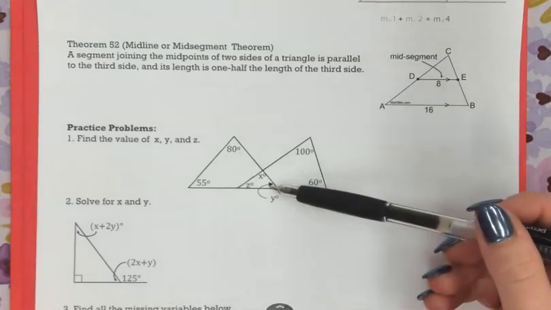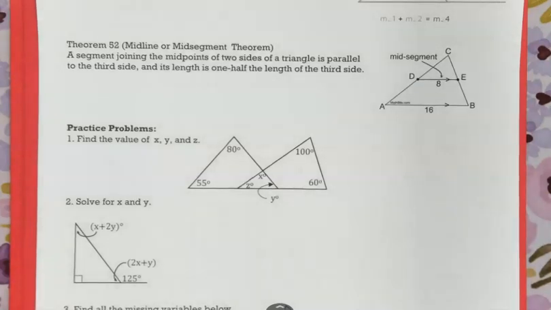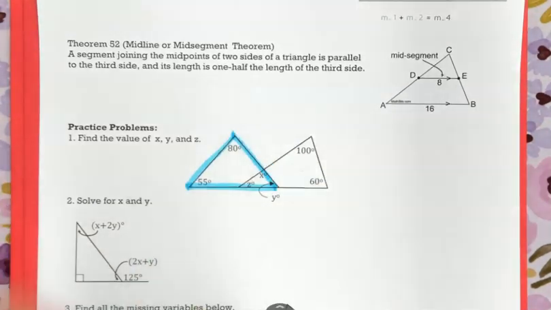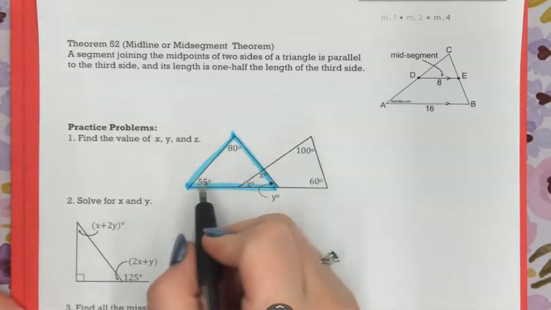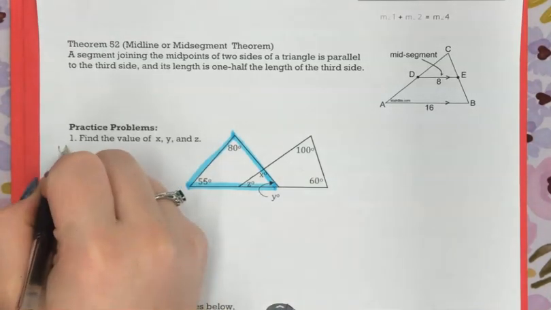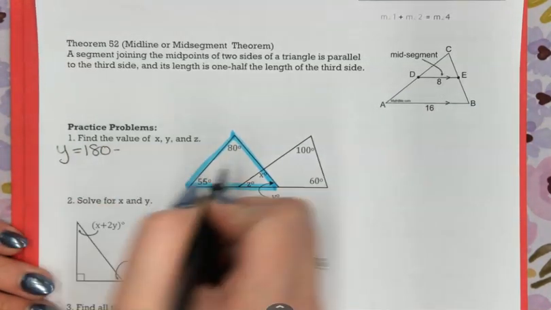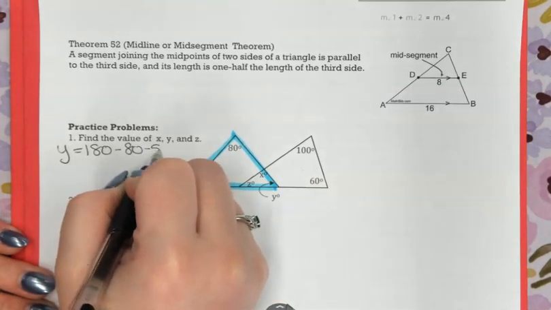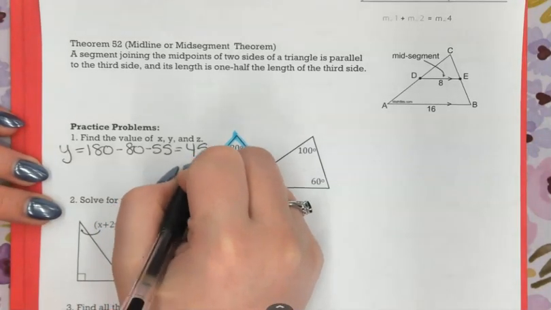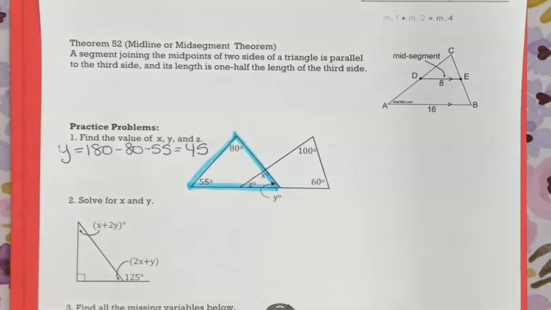So I'm going to look for y first. Now, y is one of the angles in this triangle on the left. So if you need to kind of visualize just one triangle, this triangle has 3 angles, 55, 80, and y. So to find y, I'm going to subtract those 2 angles I know, 80 and 55, from my total of 180, and that is going to leave me with 45. So angle y is 45.